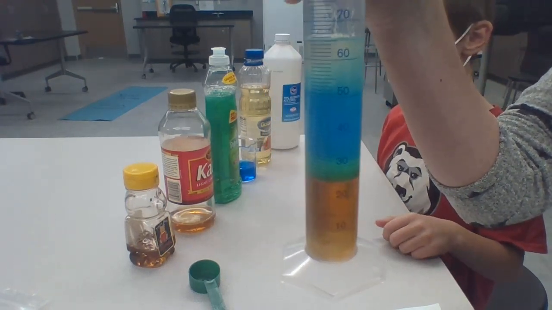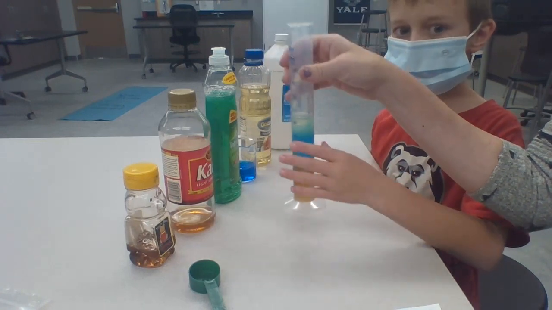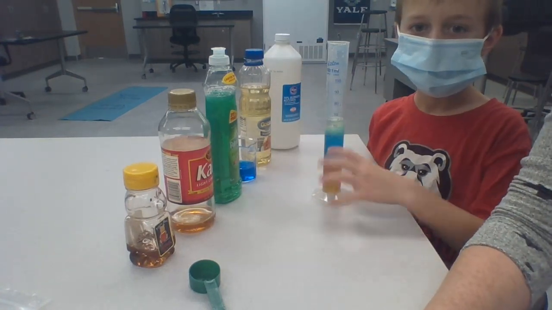So you have to think about, what does density mean? And there is our density lab.